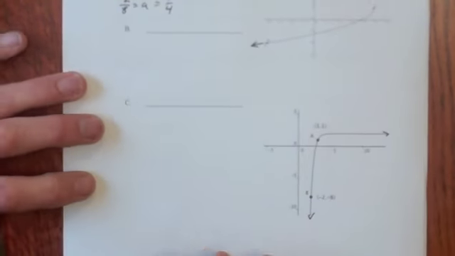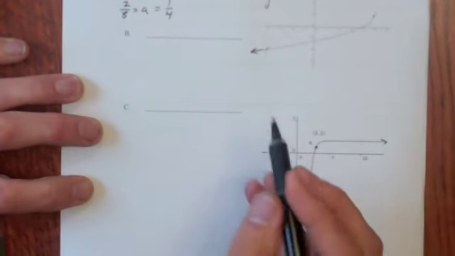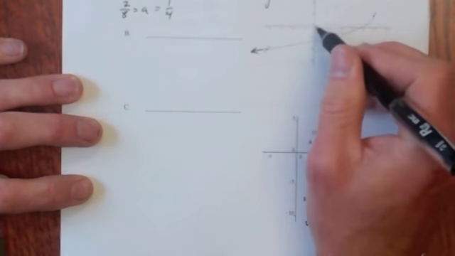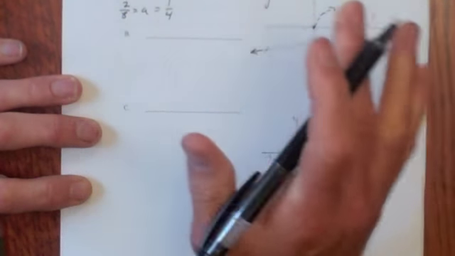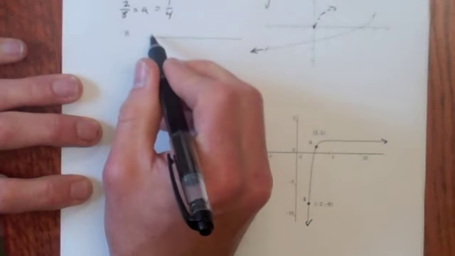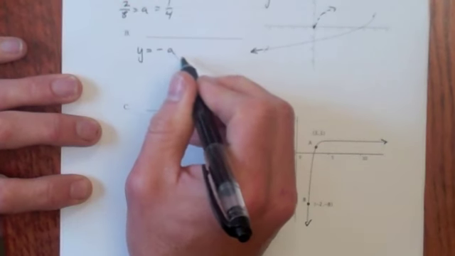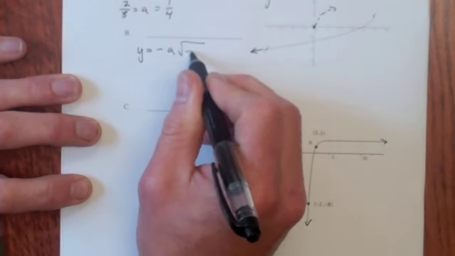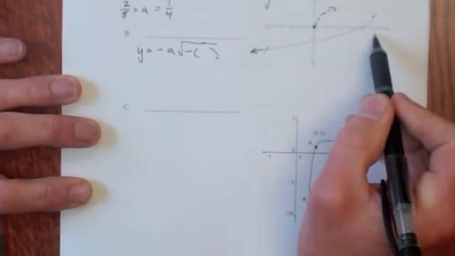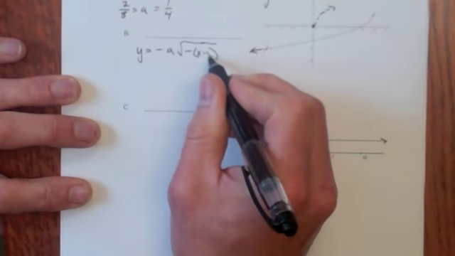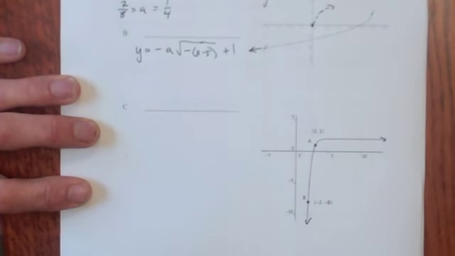The next one then looks like it's a root function, y equals radical x. It looks like if it normally starts here and goes like that, it's been flipped both places, so I'm going to start with the flips. Y equals minus a, radical minus x. In this case it's moved over 5, so I'm going to do x minus 5, and then it looks like it's been raised up 1, so plus 1.